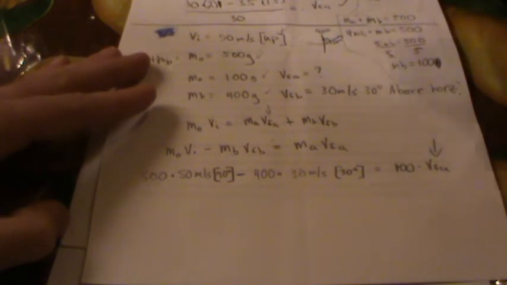Now, the problem is, well, it's not really a problem, but one of the issues is, I'm running out of space. But I've got a 500 times a 50 here. And so we're going to just figure that out.